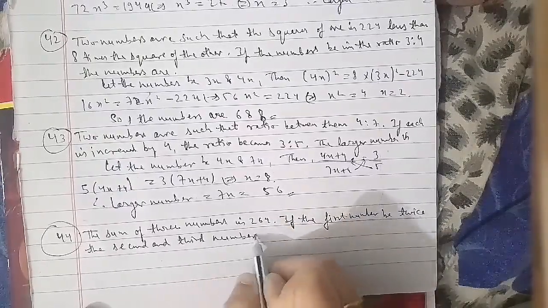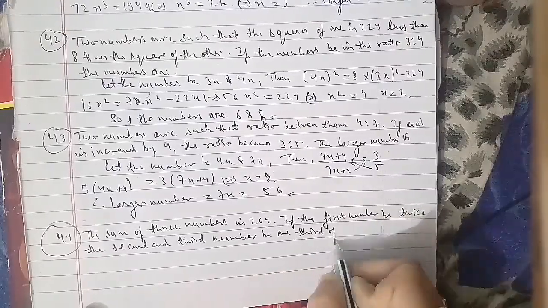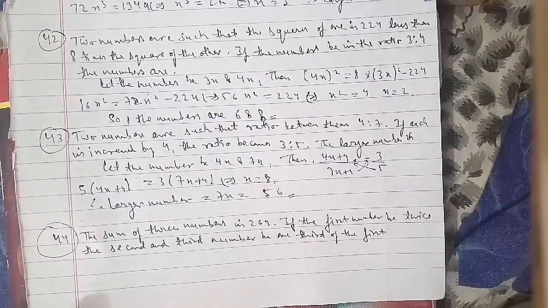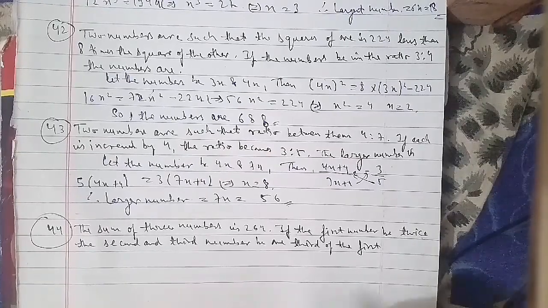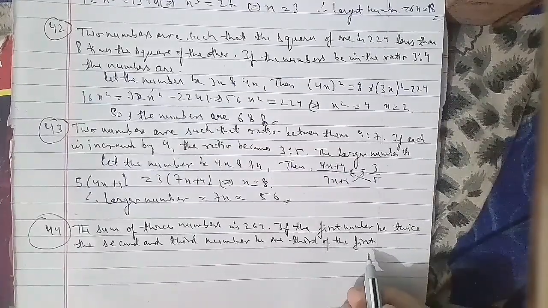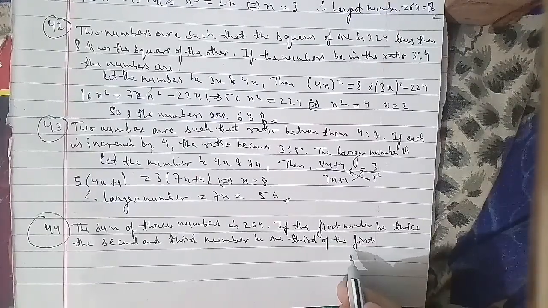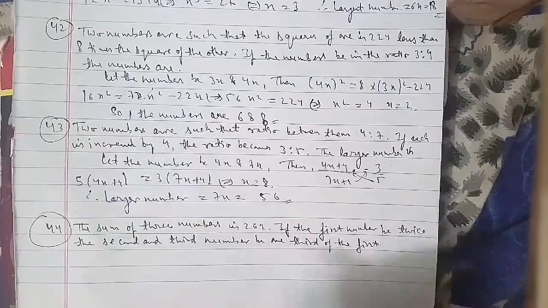Then it equals 264 divided by 11: 11 ones are 11, 11 twos are 22, then 4 remains, so 11 twos are 22 and 11 fours are 44. 24 threes are 72. Okay, so that will be the right answer for this question.